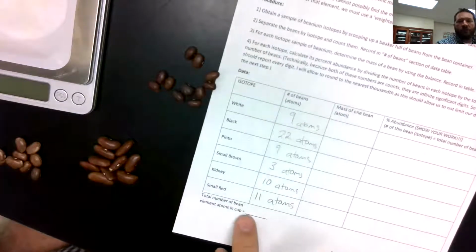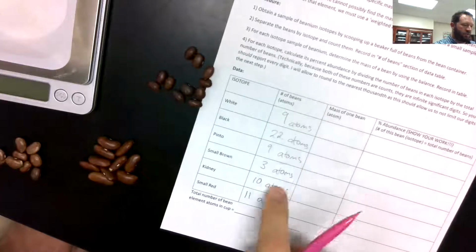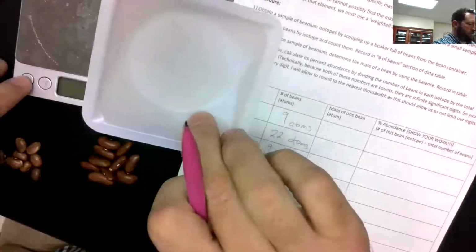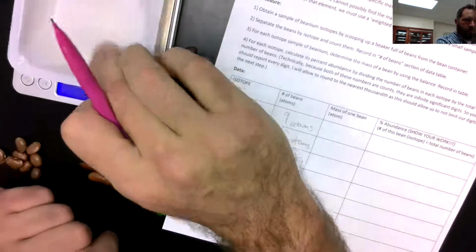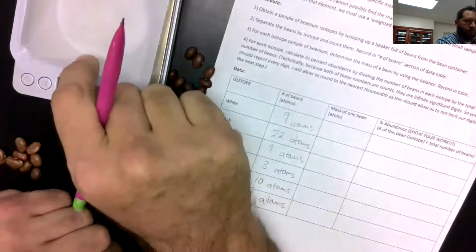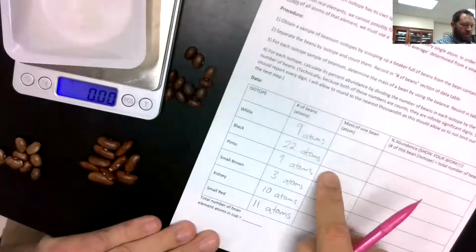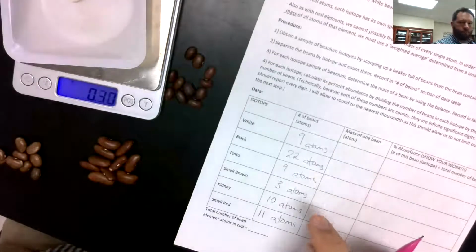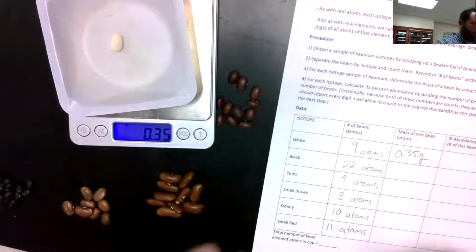All right, so you want to find the total of all those. You'll need that for this step here to find the percentage of each type of atom. But the next part I'm going to help you out with is we're going to use the scale here, the balance. Make sure we're in grams. Put the weigh boat on. Go ahead and tare it. There we are. And I'm going to find the mass of one of each of these atoms. Start back up here with the white bean. I'm seeing a mass of 0.35 grams.